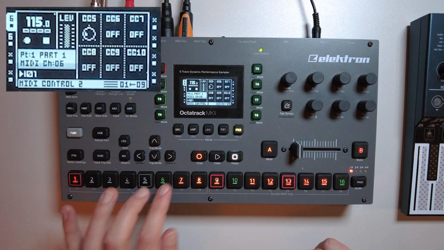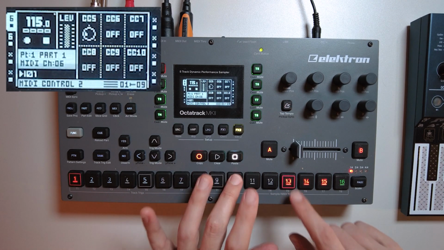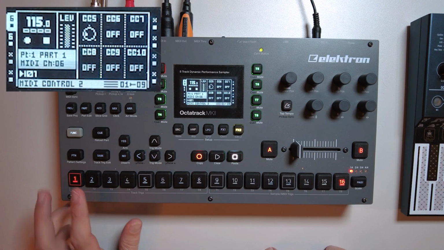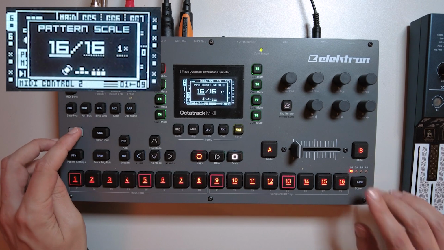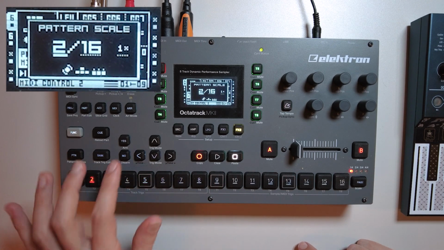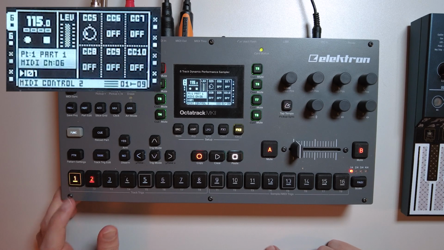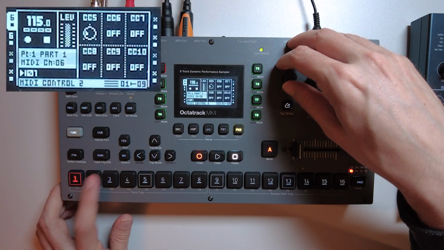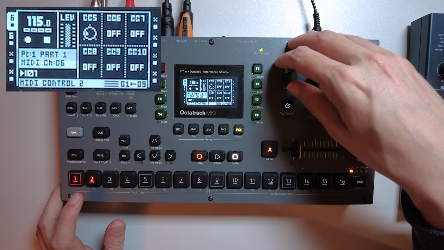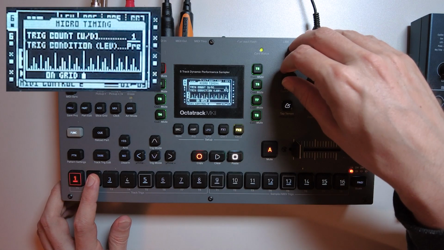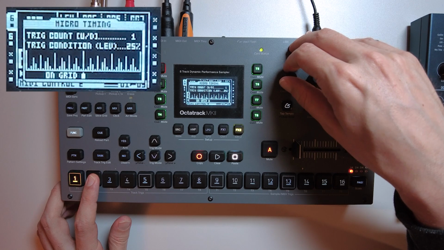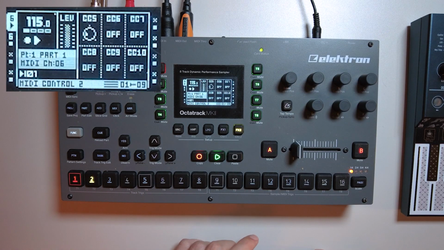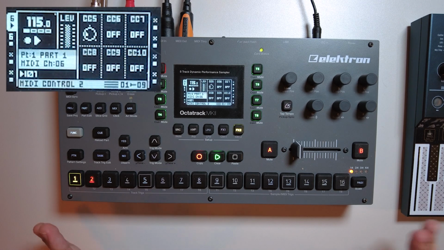So let me quickly get rid of all of these and then just make a short sequence. Yeah, just 2 steps, why not? And then add a couple of trigs and give both a probability of like 25%, why not? Here also 25%. So there's pretty much no telling when there is going to be a trig and when not.